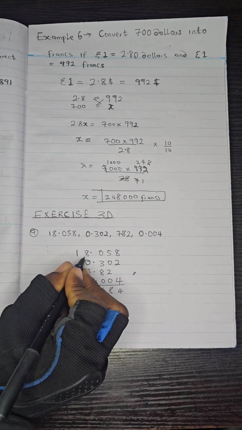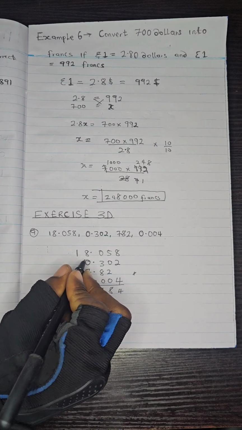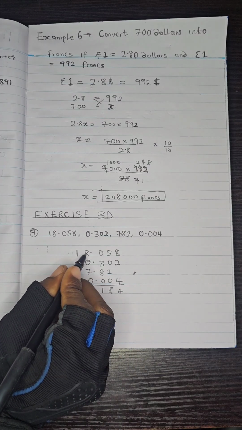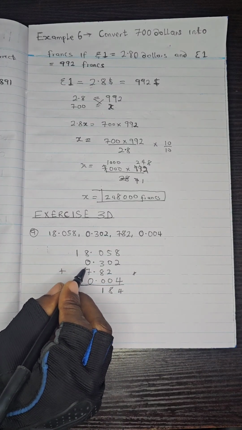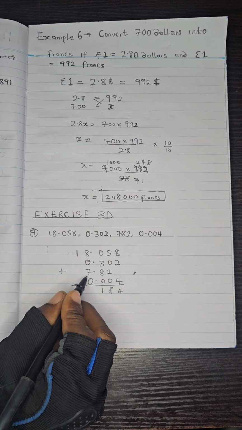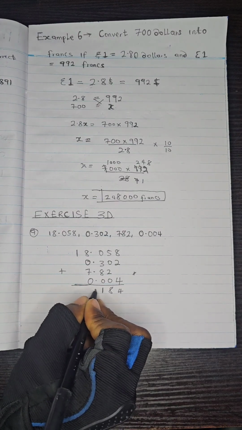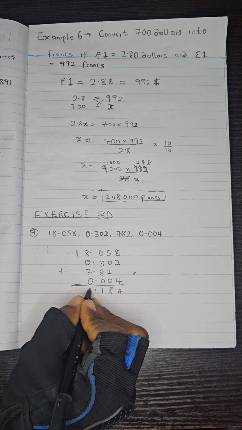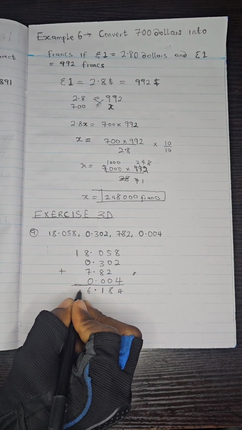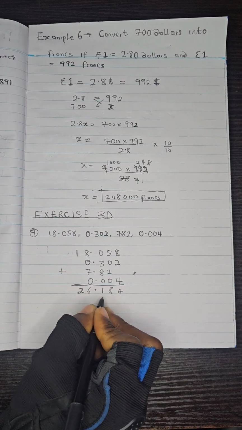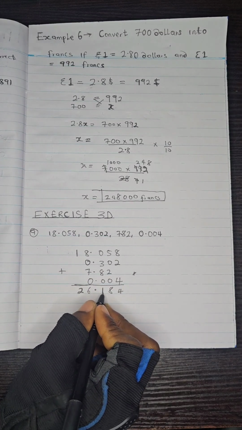Pick one, come to this side. Yes, you can pick one and come to the whole number side, it doesn't affect anything. So you have 9. 9 plus 0 is 9, plus 7, 16, plus 0 is still 16. Take 1, take it to this side, so you have 2. So this is your answer, 26.184.